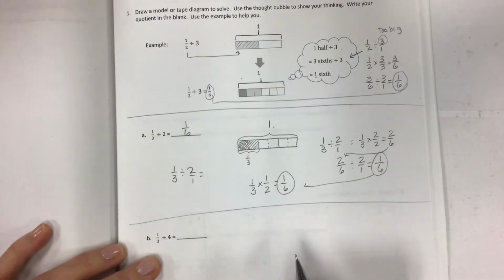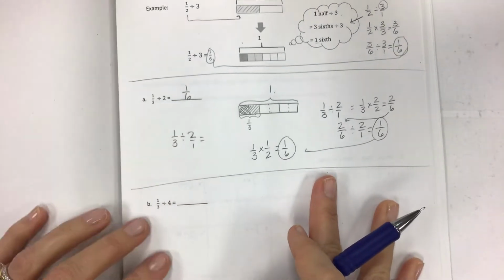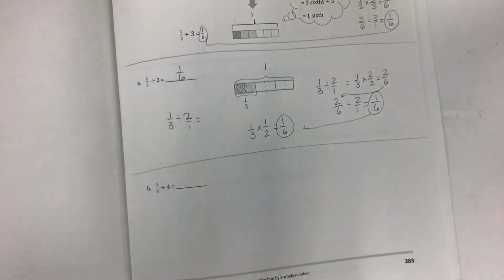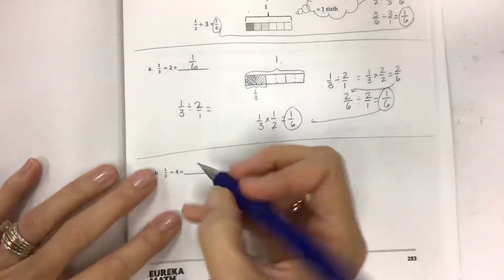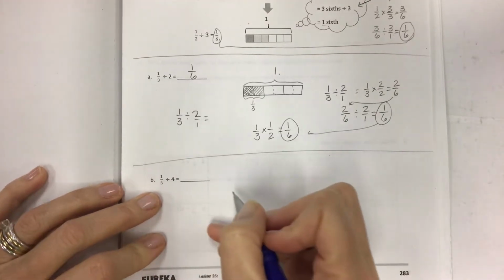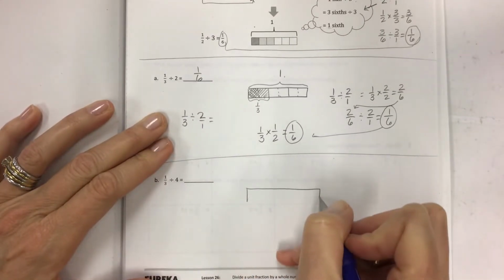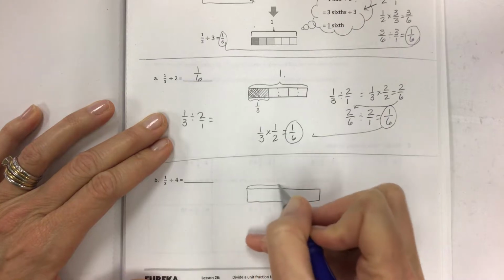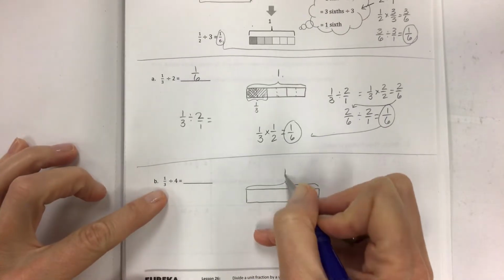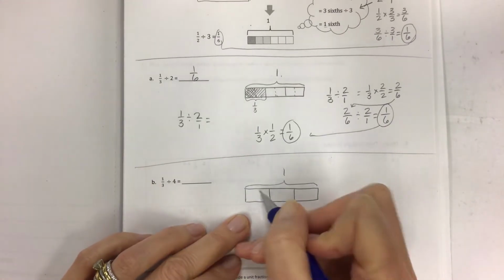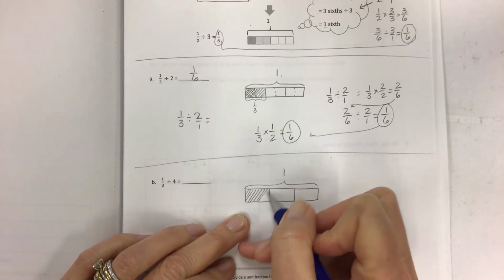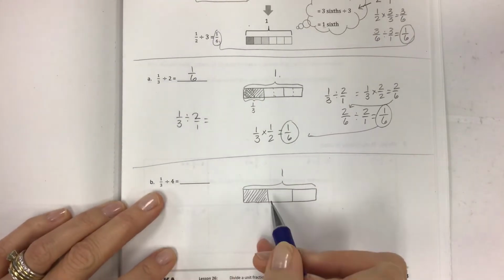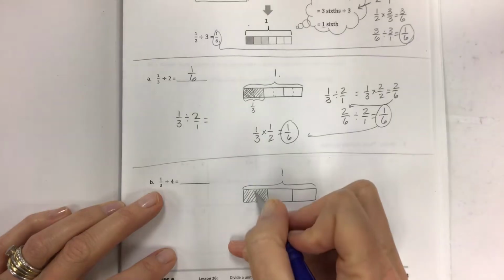Okay, next one. Move this up. All right, 1/3 divided by 4. Make a tape diagram. I don't have 1, I have 1/3. So show 1/3. But this time I'm going to divide it into 4 pieces.